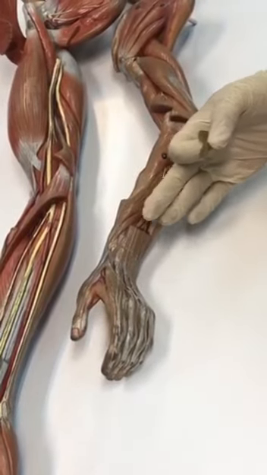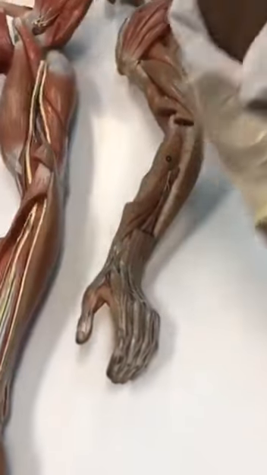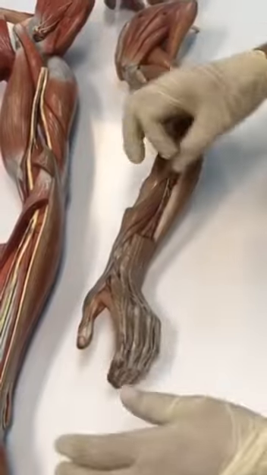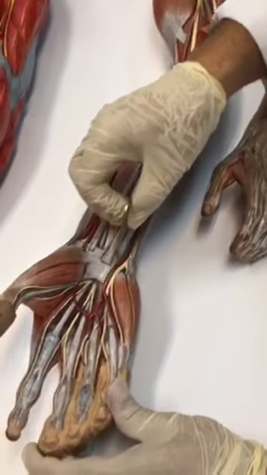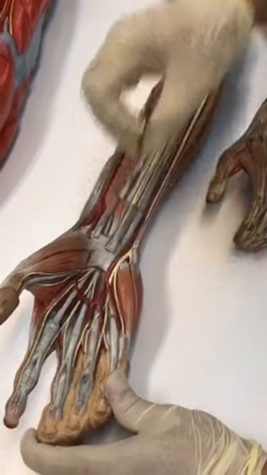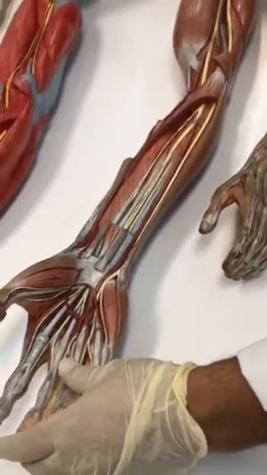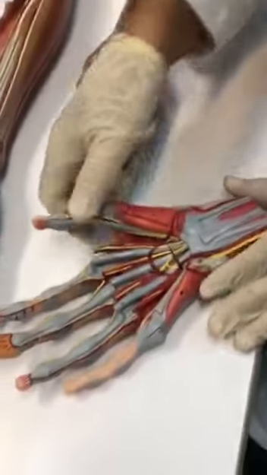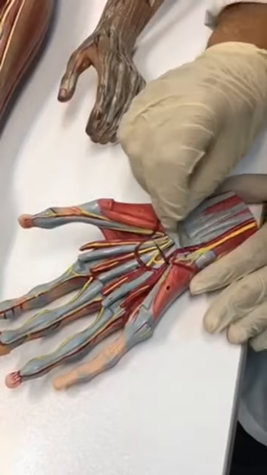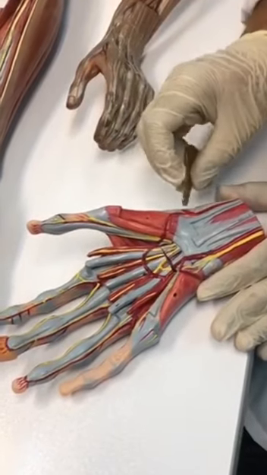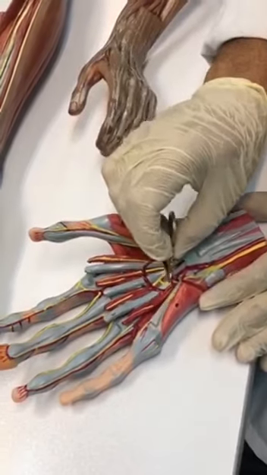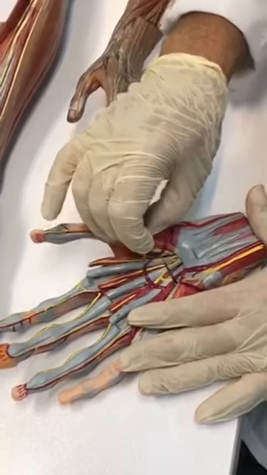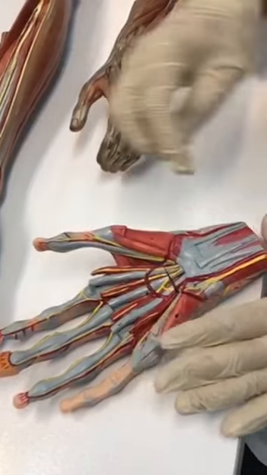This area is an extensor compartment here. Okay. This branch is here, look here. It's the ulnar and radial. The radial has a superficial palmar branch.